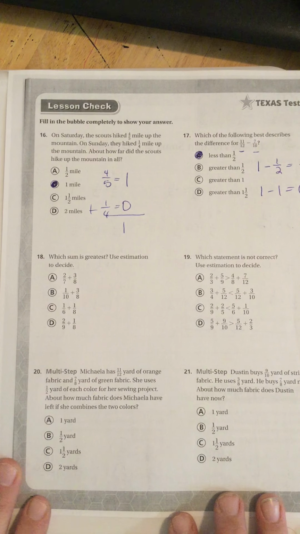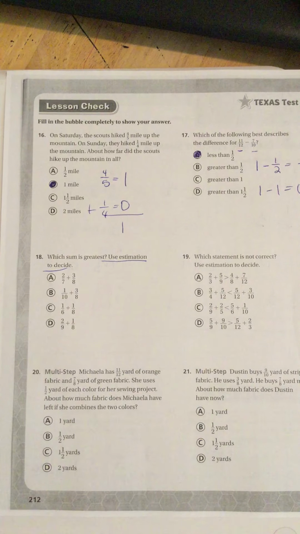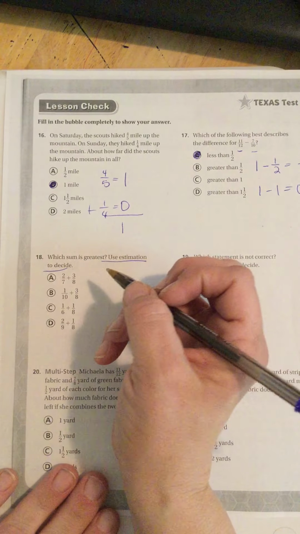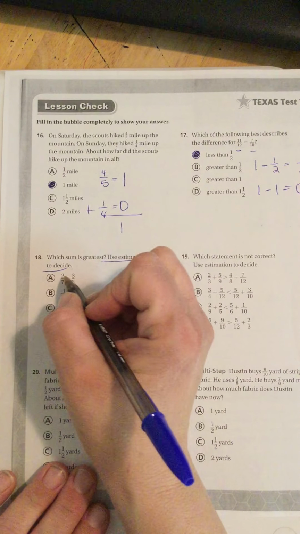All right. Number 18. Which sum is greatest? Use estimation to decide. All right. Find the sum of each of your answer choices and see which one is greatest. Okay, 2/7.